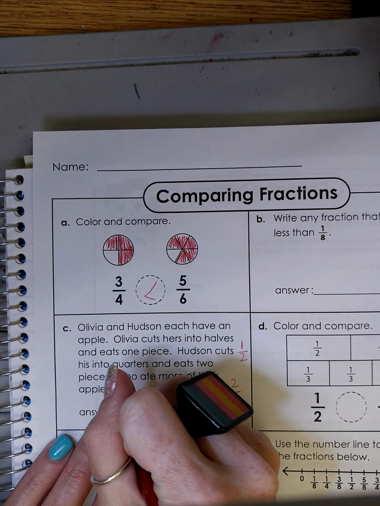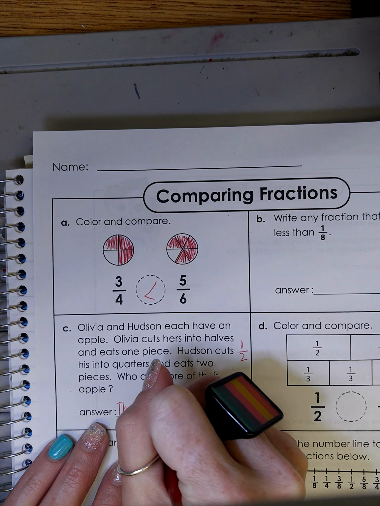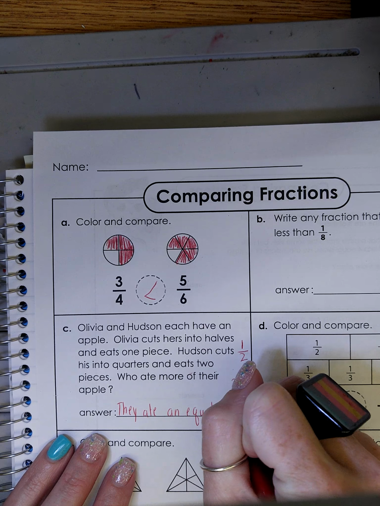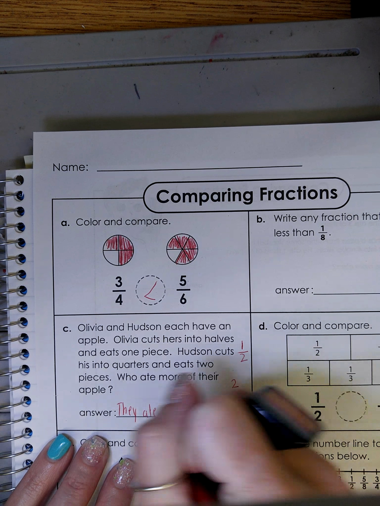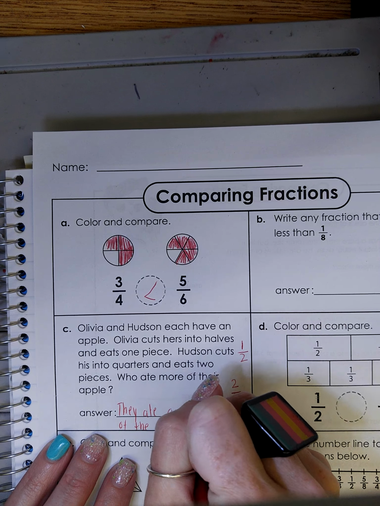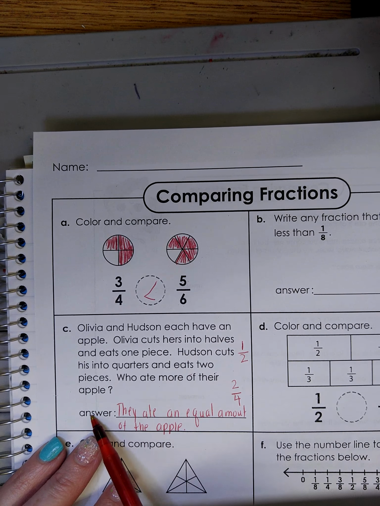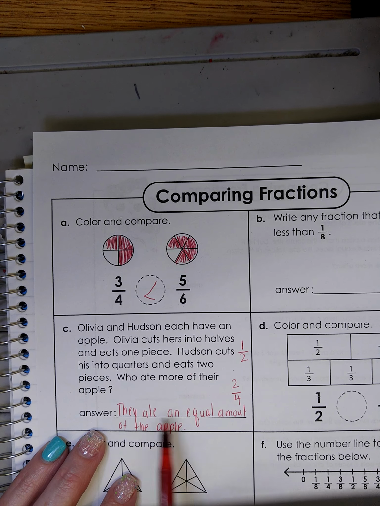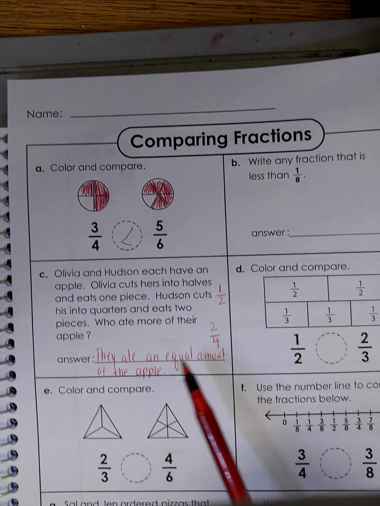So my answer would be they ate an equal amount of the apple. And when they are taking their FSA test and they have a short answer response such as this, that is what they're looking for, a complete thought to solve the problem.